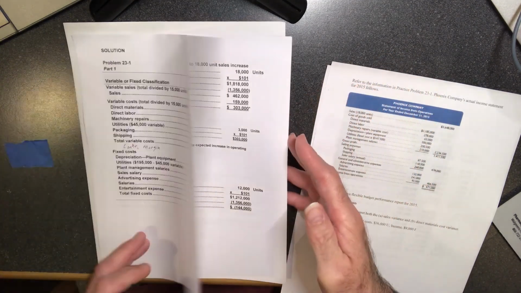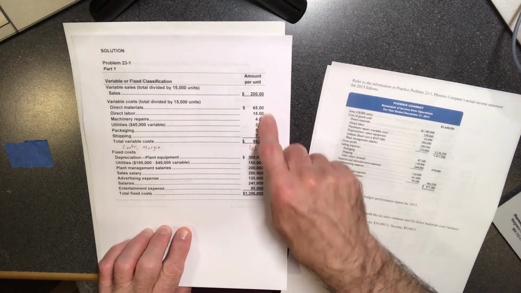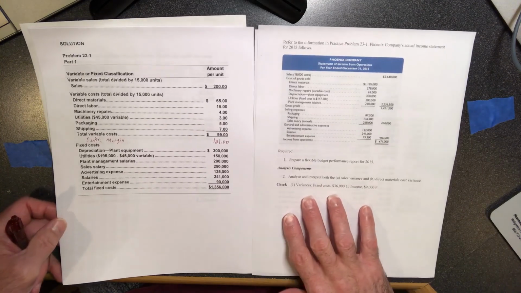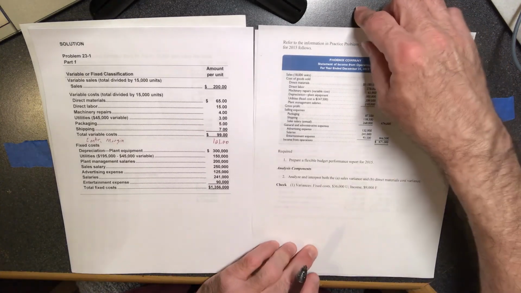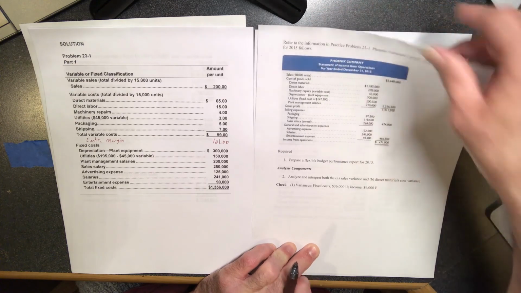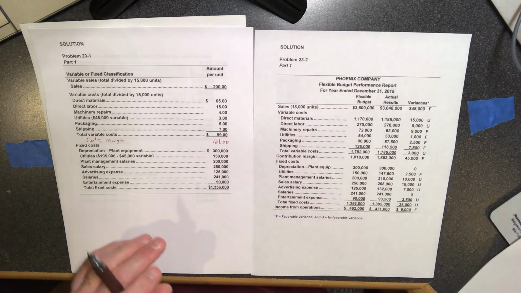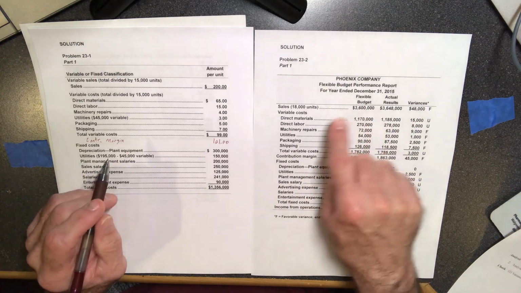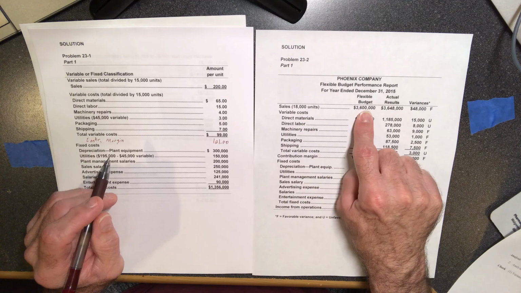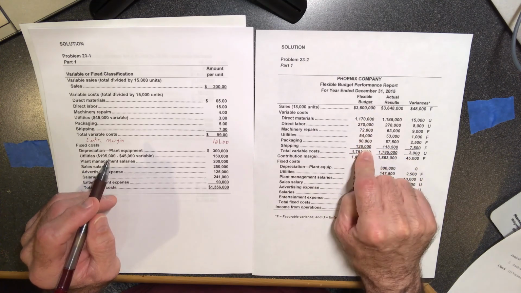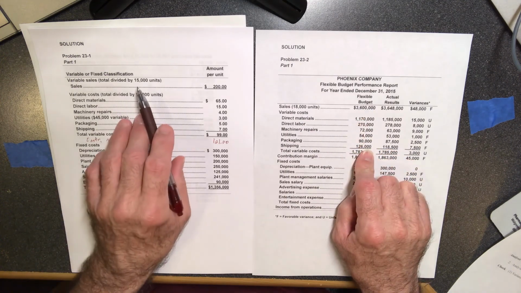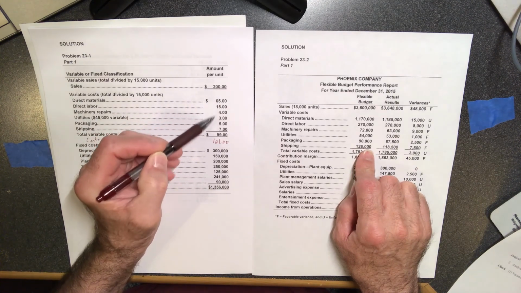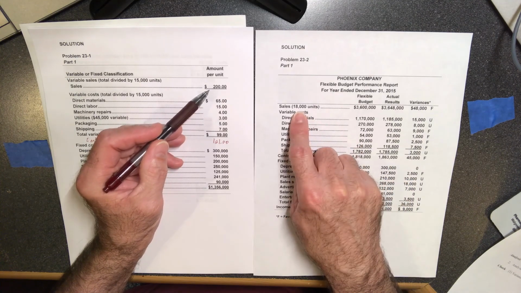So we're going to go back to these numbers here because we have to get the variable cost per unit to come up with a flexible budget. So it's going to look like this. Our flexible budget at 18,000 units. These numbers, sales and all the variable costs, were all derived by taking each of these dollar per unit amounts and multiplying by 18,000 units.